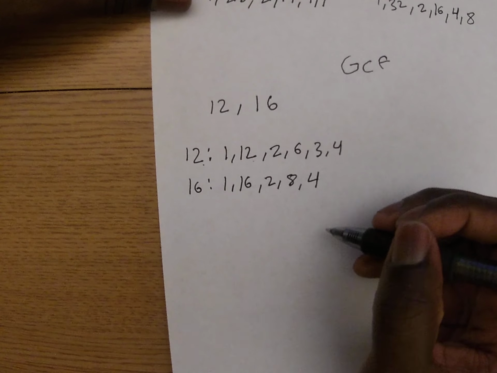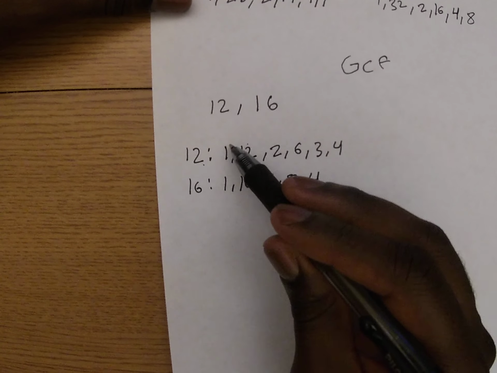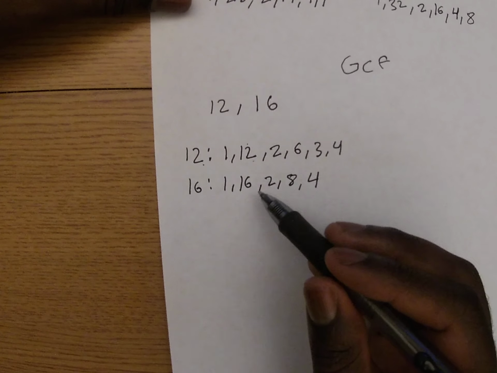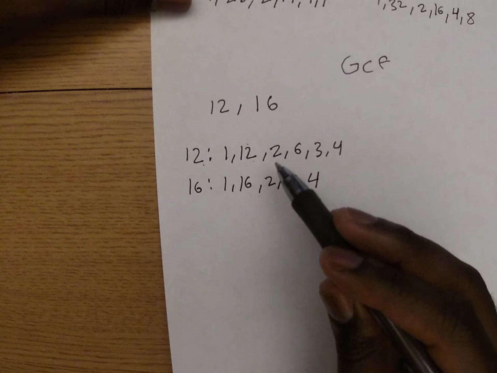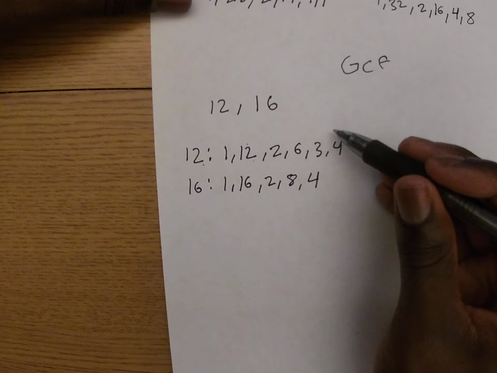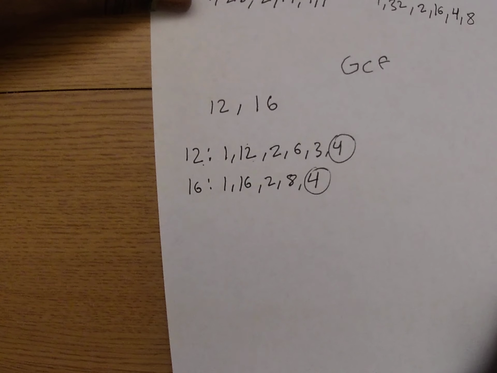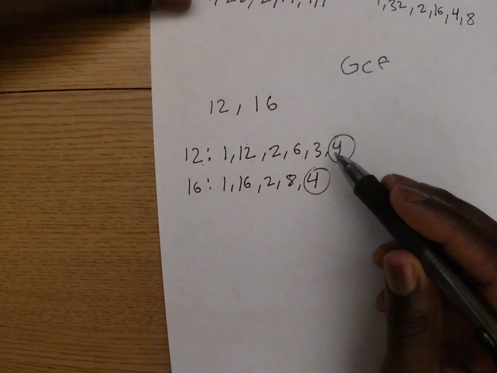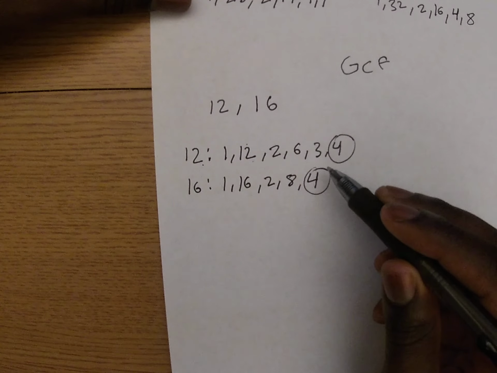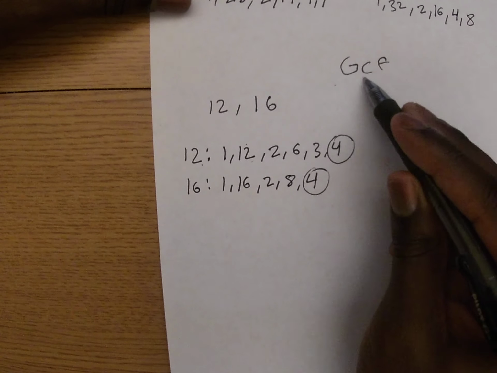Now let's look at the highest number that both these two share. They both share 1. They both share 2. And they both share 4. So the GCF here is 4. Again, the GCF is the highest number that fits evenly into both numbers. Greatest common factor.